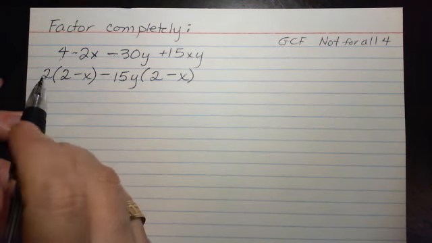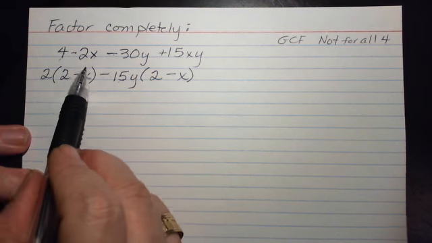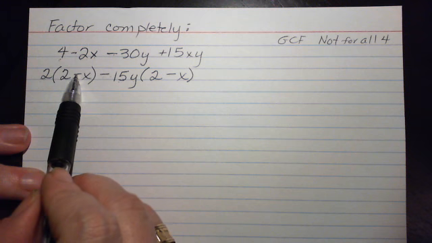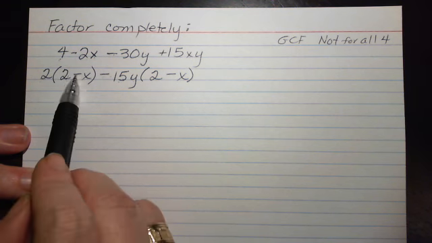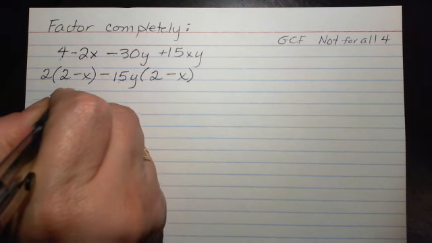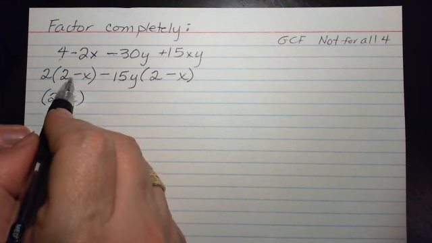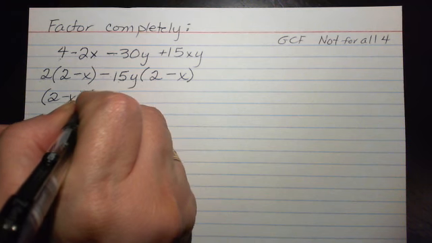Alright, now factor by grouping continues here. We check to see if we have a new common factor. So these are factors here, and these are factors here, and it looks like 2 minus x is a common factor now. When we factor that out from the first term, we have only 2 left.